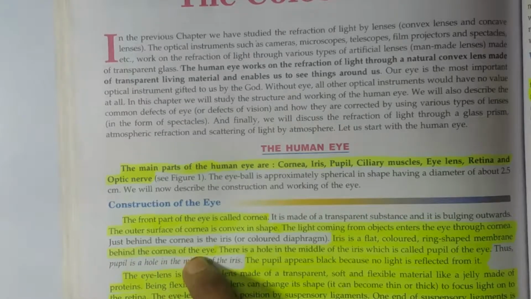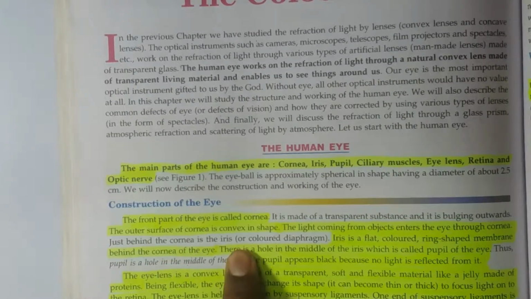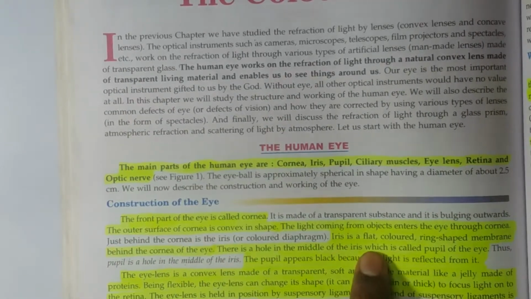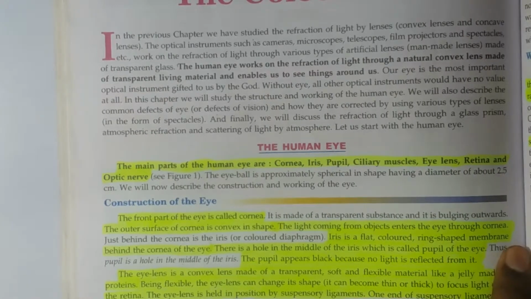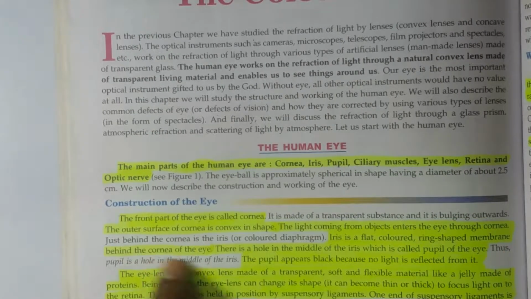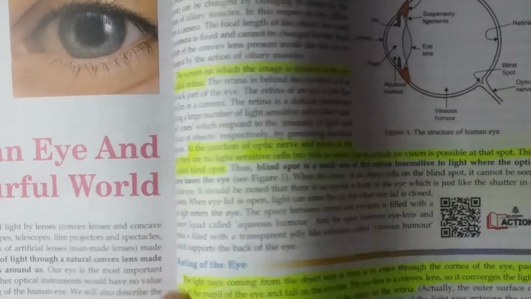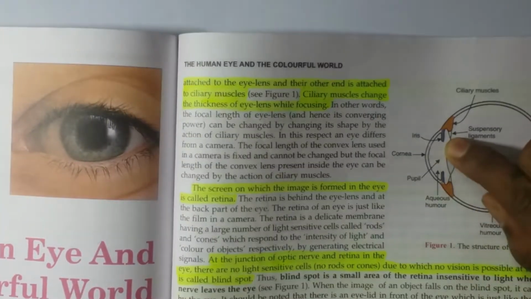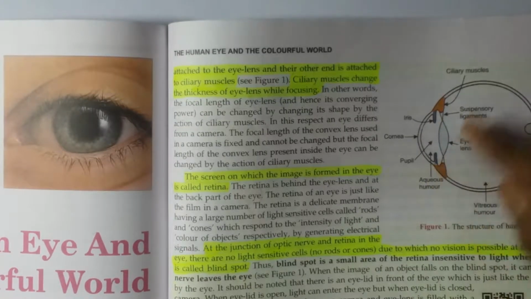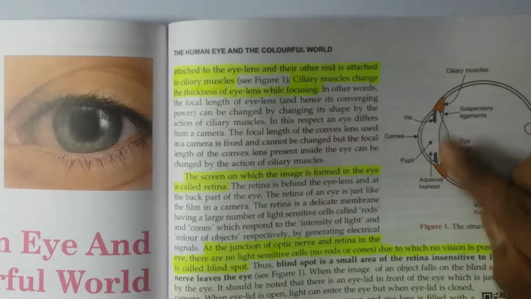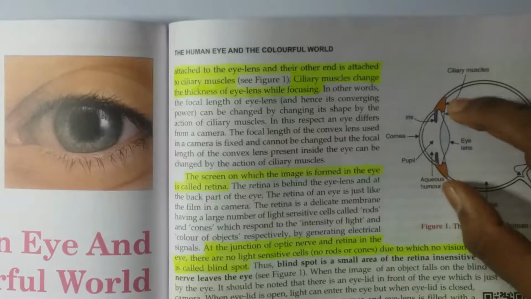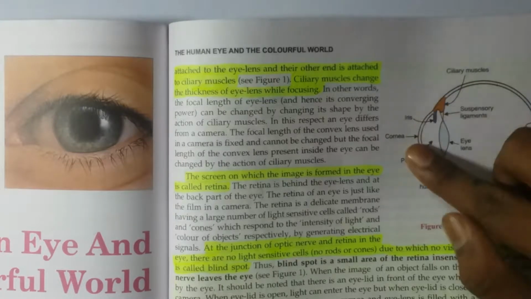Just behind cornea is the iris. Iris is a flat colored ring-shaped membrane behind the cornea of the eye. As we can see here, these little tiny blue colored things are called iris. These are just behind the cornea.